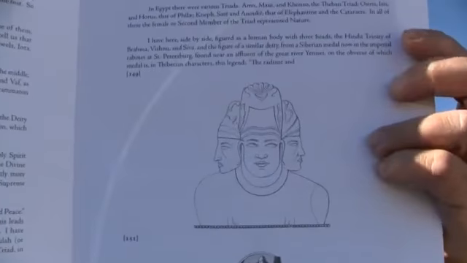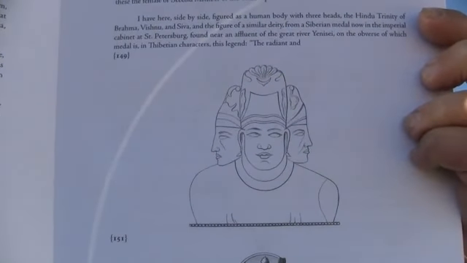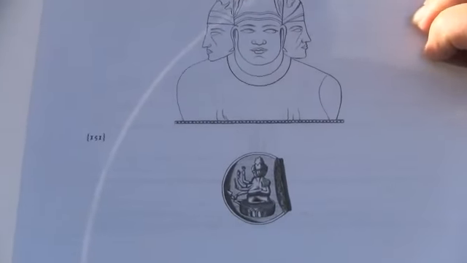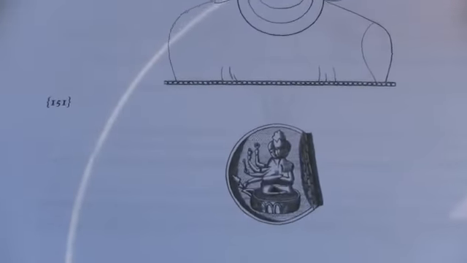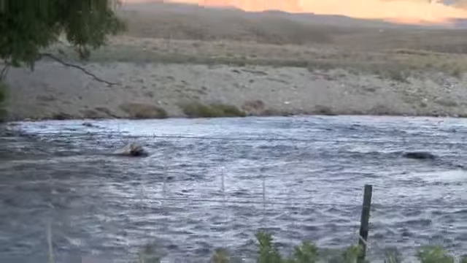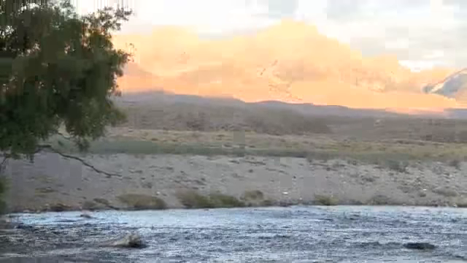And then the trimurti. I'll show you the Indian trimurti, which is really quite interesting. The three-headed figure. This is also found in ancient Egypt, interestingly enough. And then, of course, there's a very interesting representation there, found on a medallion. The radiant one is what he's called. And then he shows the Siberian medal. Now, this is interesting. Published by Dr. Parsons and now deposited in the Imperial Cabinet at St. Petersburg. It's found in an old ruined chapel near the river. It's the Terra Sigillata, and it's very fascinating. I got to show you this.